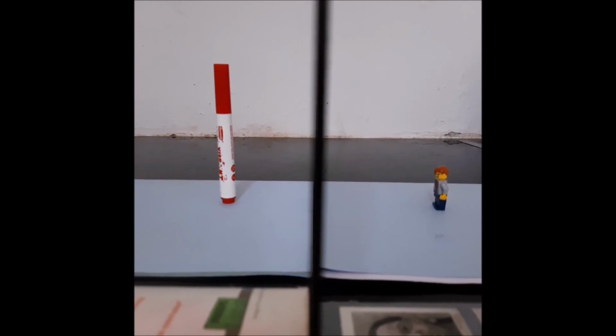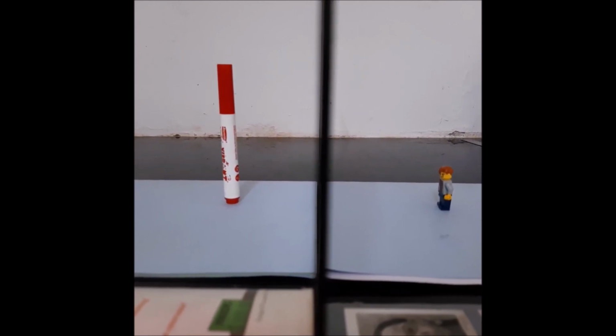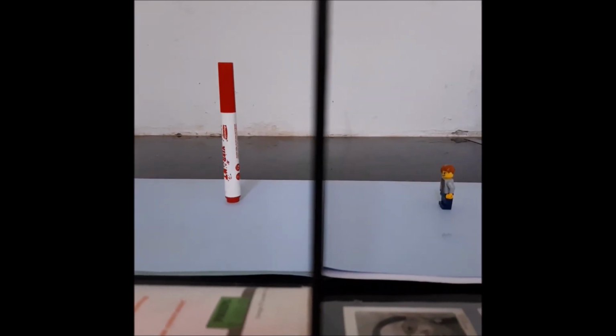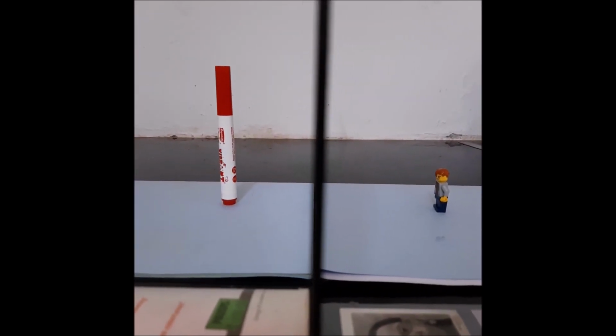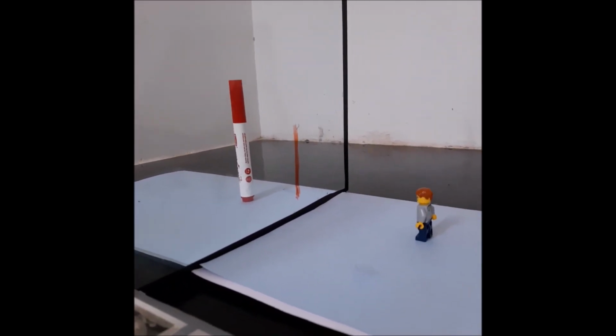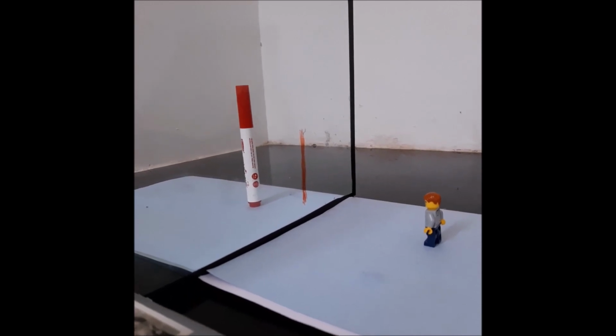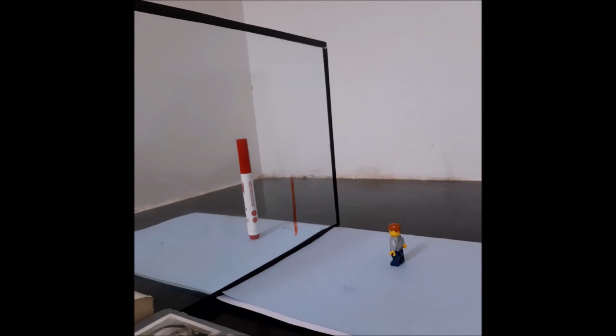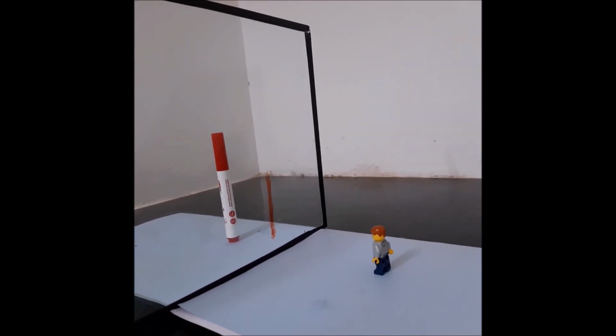You have your observer standing on the ground plane, viewing the object, and while viewing the object, the image is formed on the picture plane. The red line that you see on the screen is the image formed on the screen. So this is the essence of perspective projection.